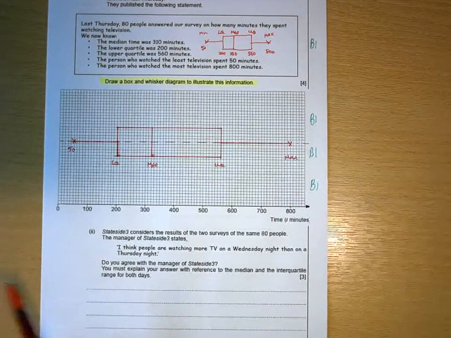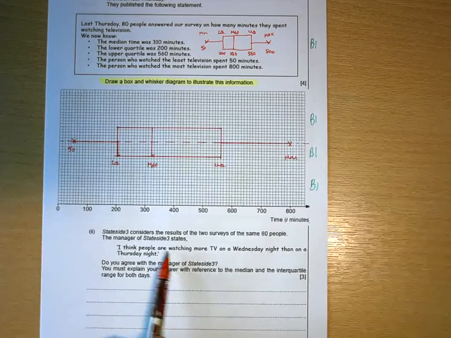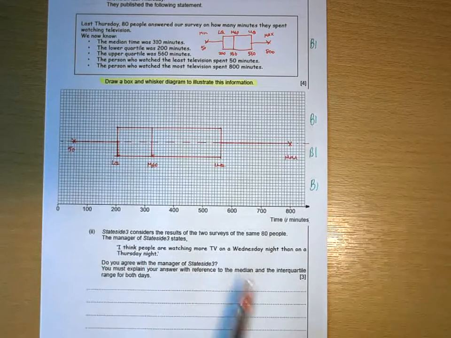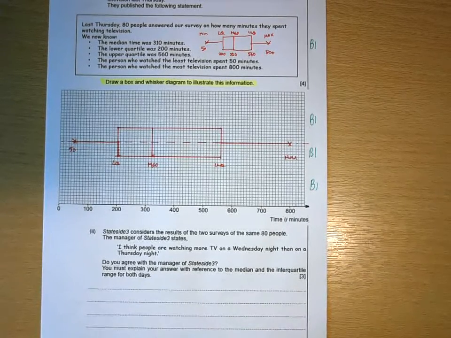Part 2. Stateside 3 considers the results of the 2 surveys of the same 80 people. The manager of Stateside 3 states, I think people are watching more TV on a Wednesday night than on a Thursday night. Do you agree with the manager of Stateside 3? You must explain your answer with reference to the median and interquartile range for both days.